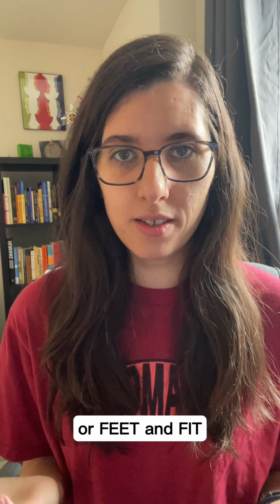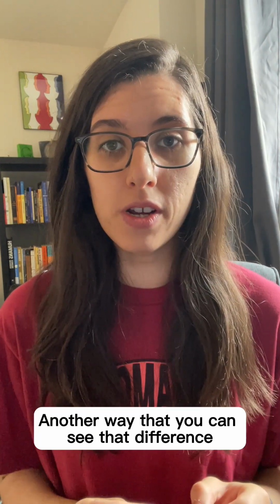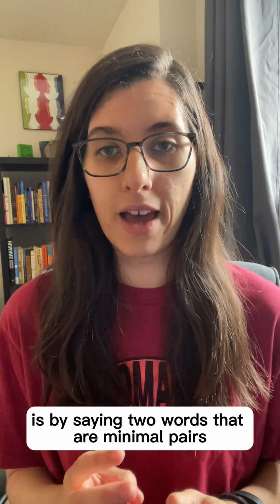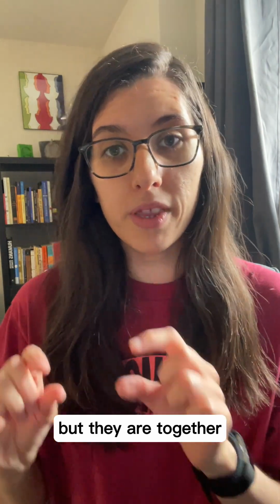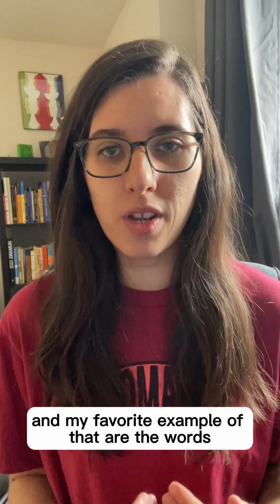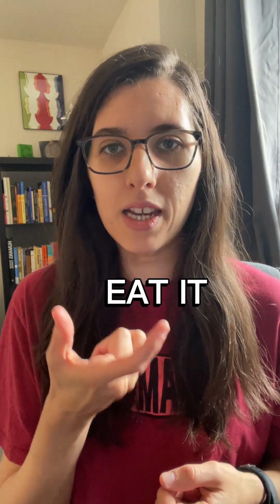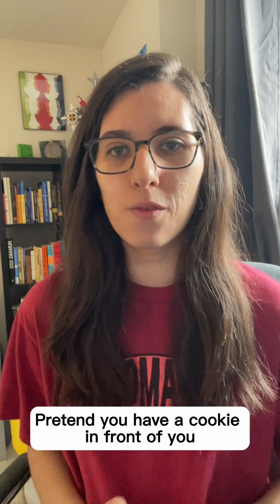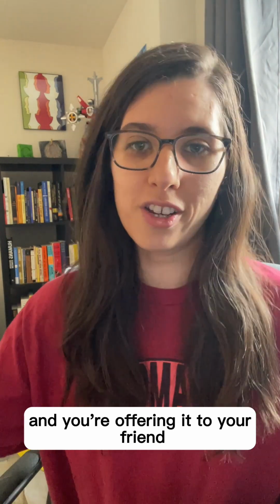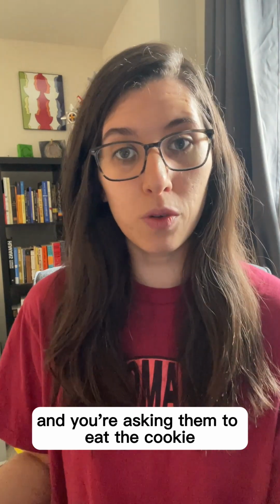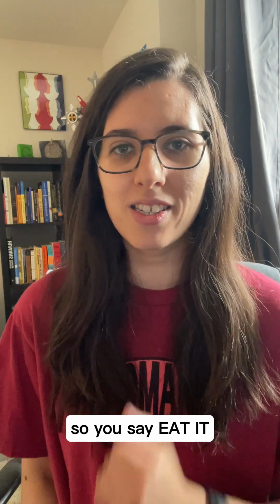and fit. Another way that you can see that difference is by saying two words that are minimal pairs, but they are together. And my favorite example of that are the words eat and it. Eat it. Pretend you have a cookie in front of you and you're offering it to your friend and you're asking them to eat the cookie. So you say eat it.